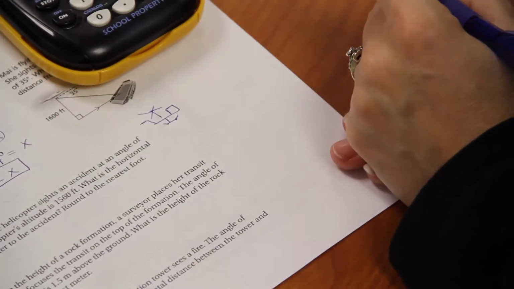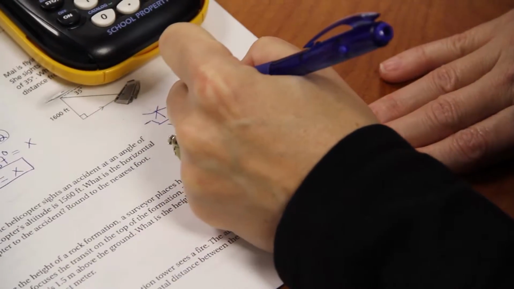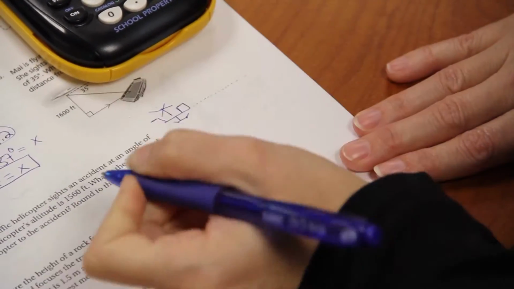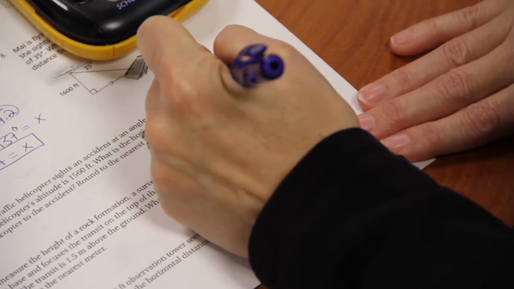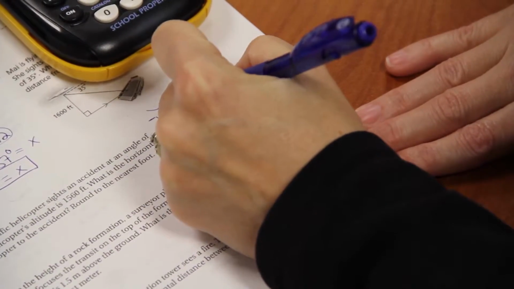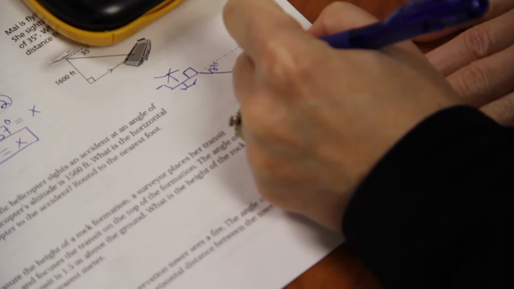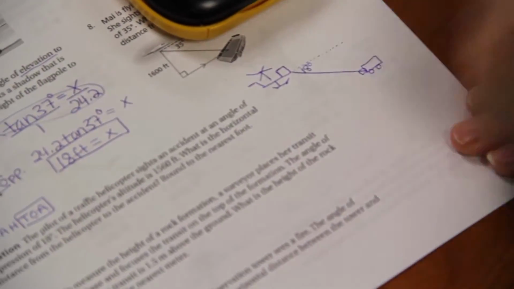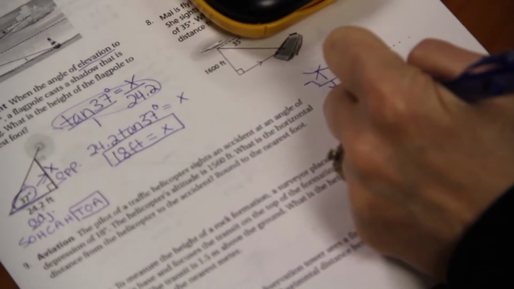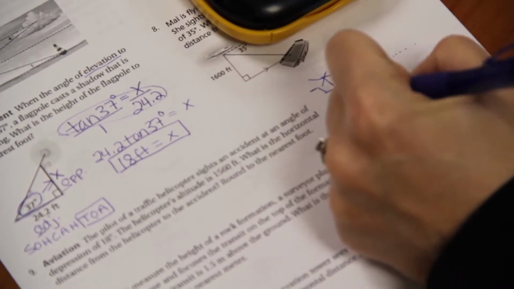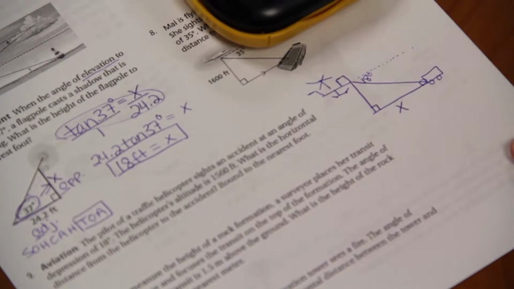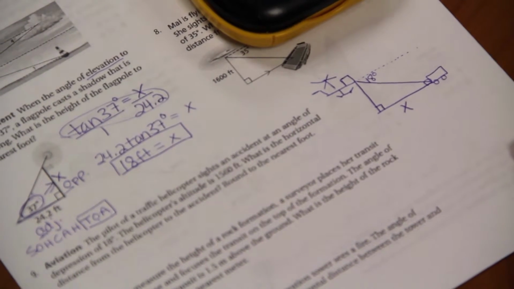And it said angle of depression. So here is my dotted line, and the helicopter is looking down on the accident at 18 degrees. And here's my little truck. And it wanted to know the horizontal distance. So it wants to know how far it is from the horizontal distance.